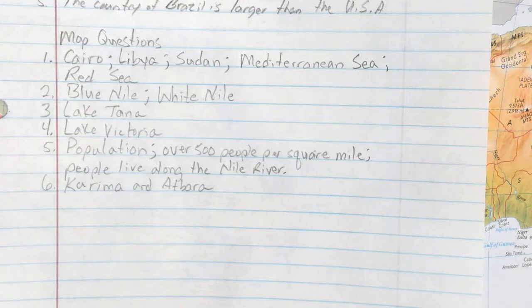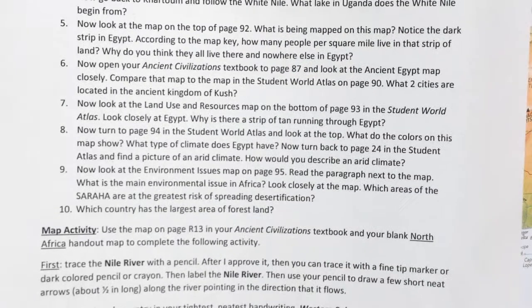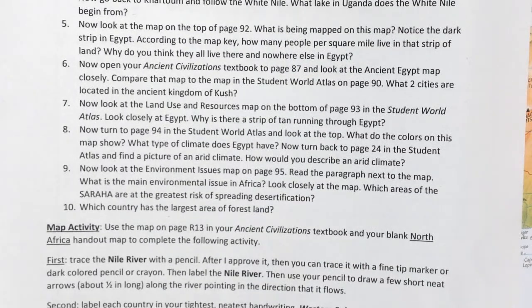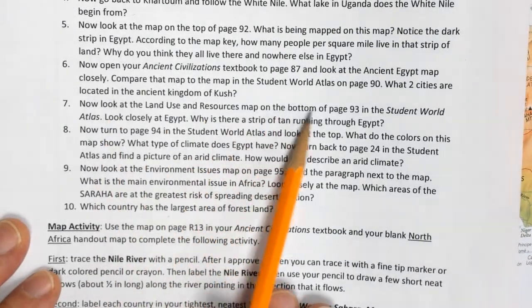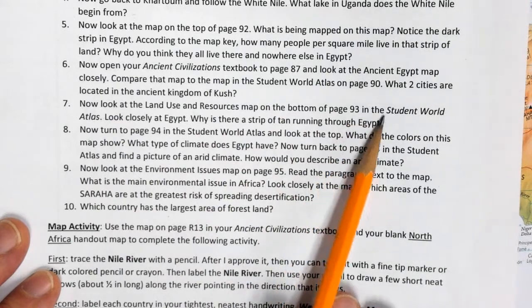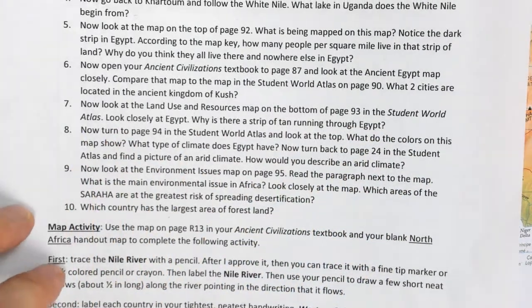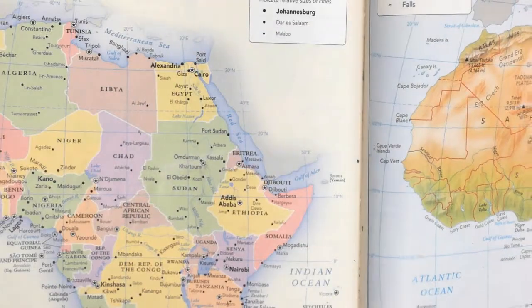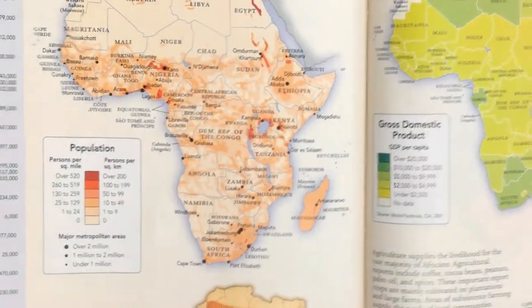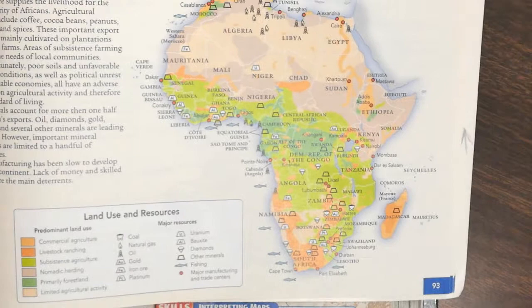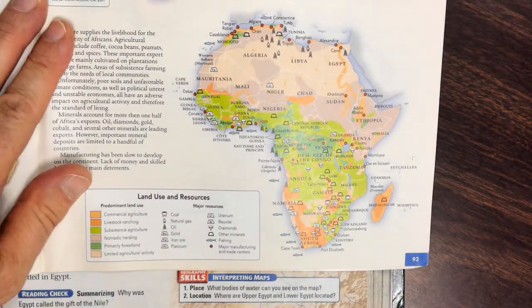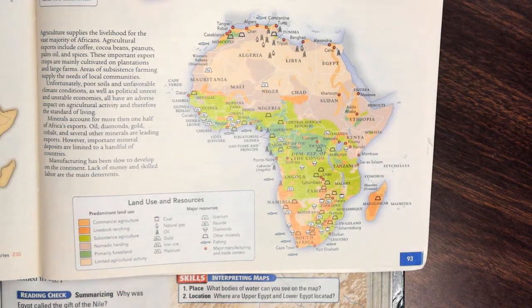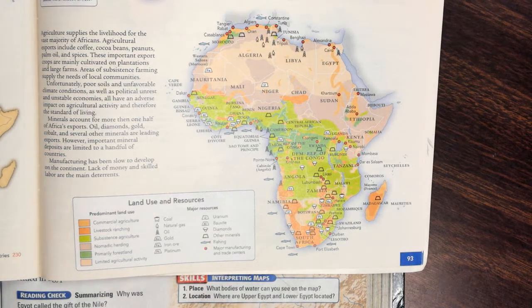All right, number 7. Now look at the land use and resources map on the bottom of page 93 in the Student World Atlas. Okay, before we even go to the rest of the question, we go to the Student World Atlas. We find the land use and resources map at the bottom of the page. And there it is. All right, so now I'm ready for the rest of the question.